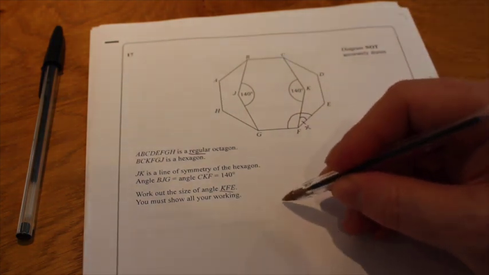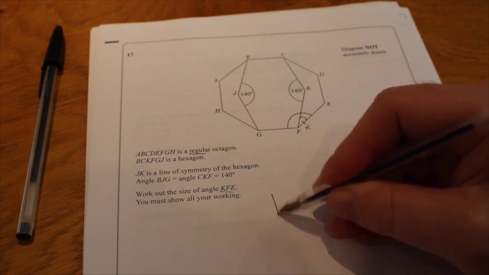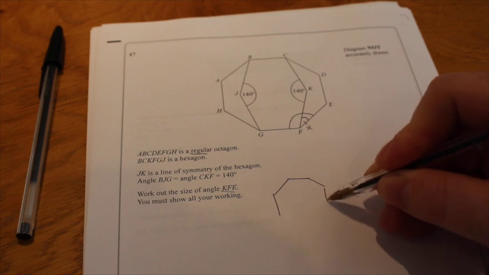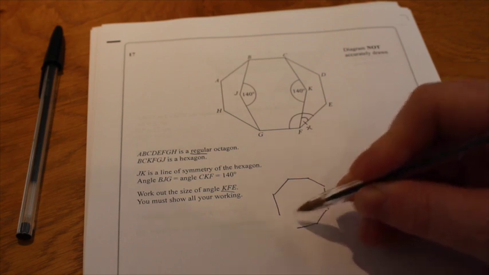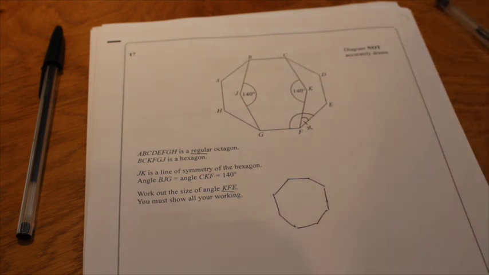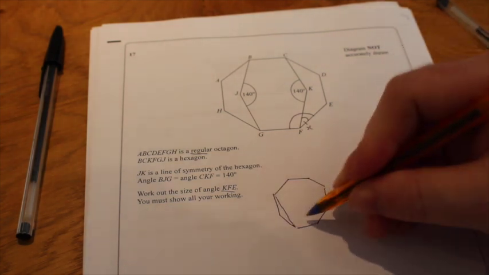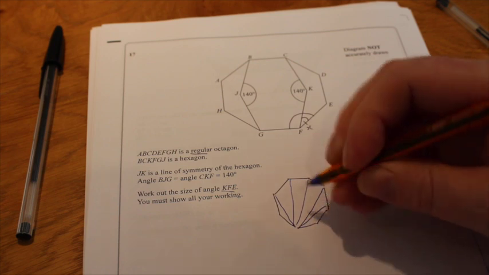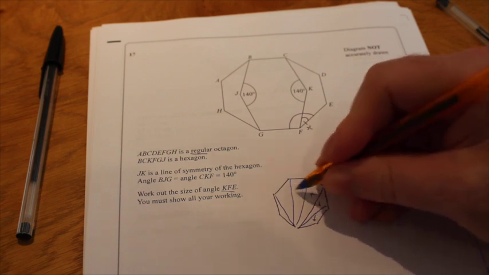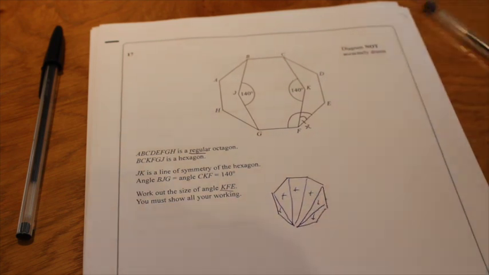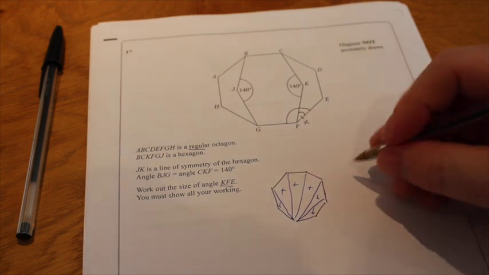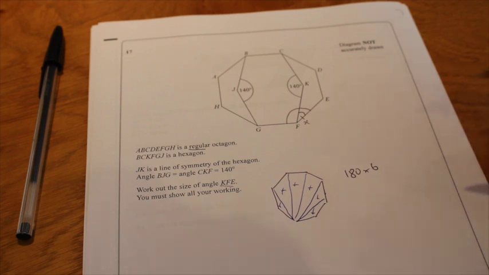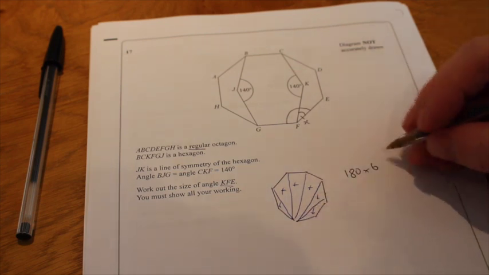So if we had an 8-sided shape, I'll quickly sketch one out. 1, 2, 3, 4, 5, 6, 7, 8. I'll use a different colour pen. If we break it into triangles, we can see there are 1, 2, 3, 4, 5, 6 triangles within an octagon. So we know there's 180 degrees in a triangle, so if you multiply that by 6, that will give me how many degrees there are in the octagon.